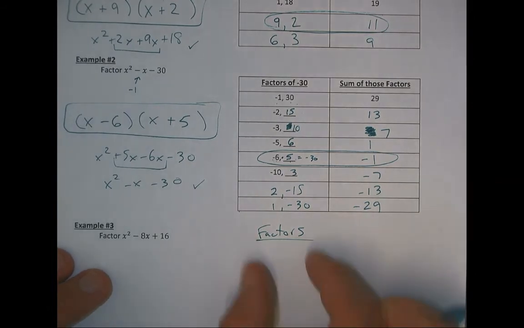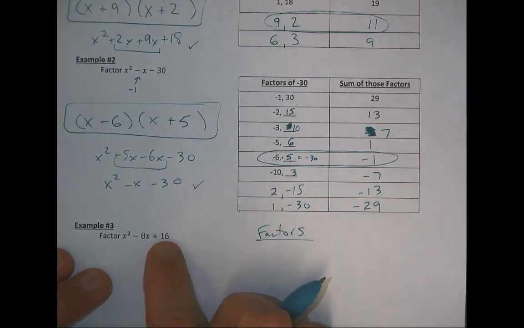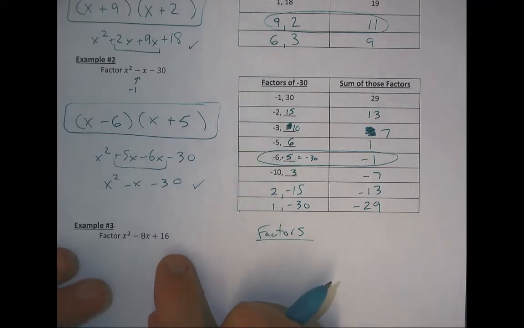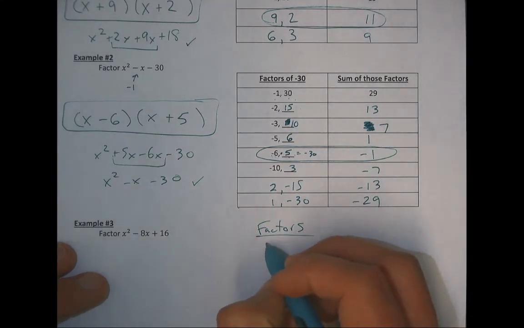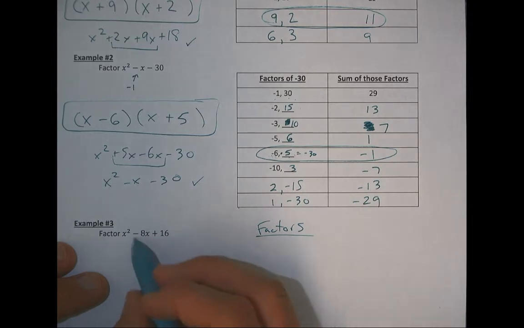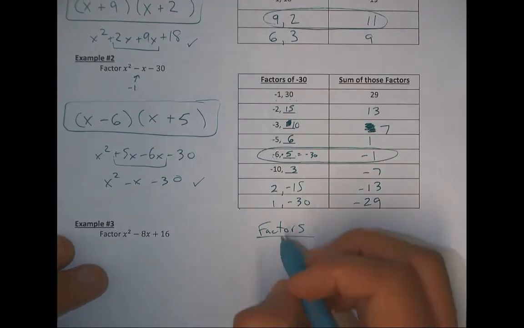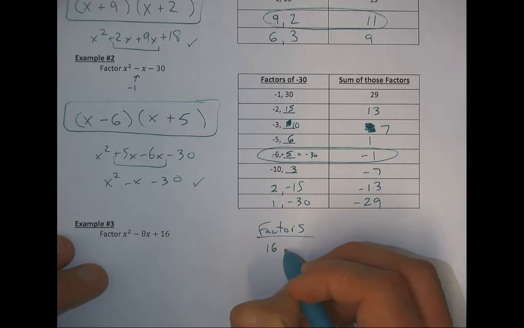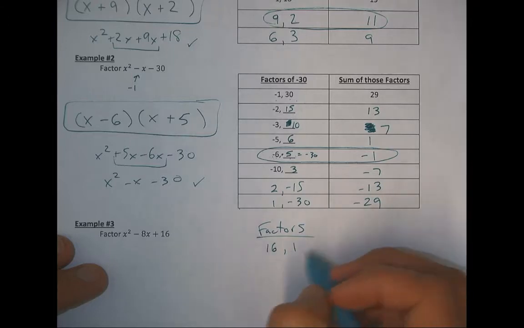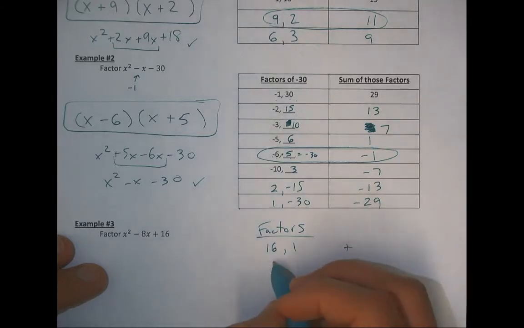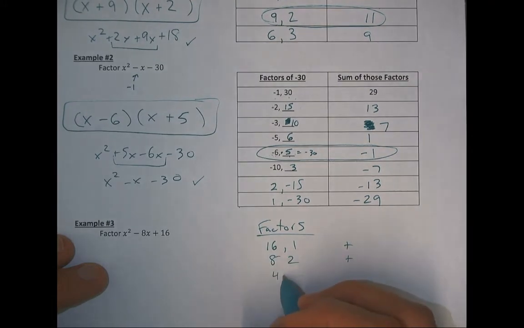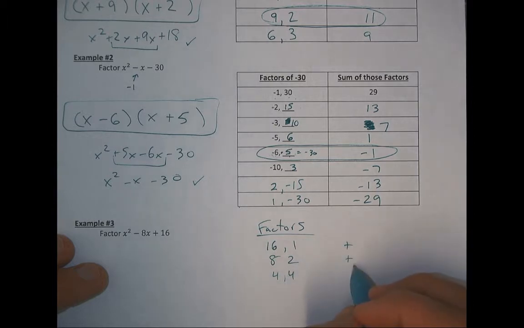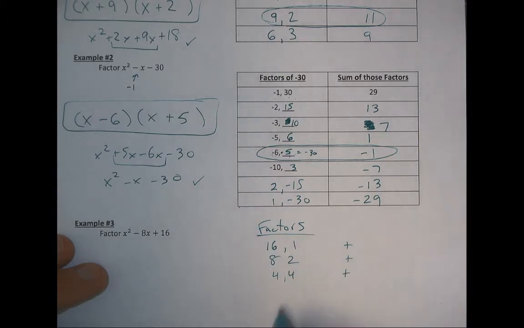Eventually, you're going to be able to just do this in your head. So what things multiply to 16? And then while you're thinking about it, you can just start in your head saying, do they add up to -8? Because if they don't, then they're useless. So first of all, if they're going to add up to a negative, I don't need to talk about factors that are all positive, right? Like 16 and 1, that's going to add up to a positive. Even 8 and 2 is going to add up to a positive. 4 times 4, they're going to add up to +8. So those don't even matter.